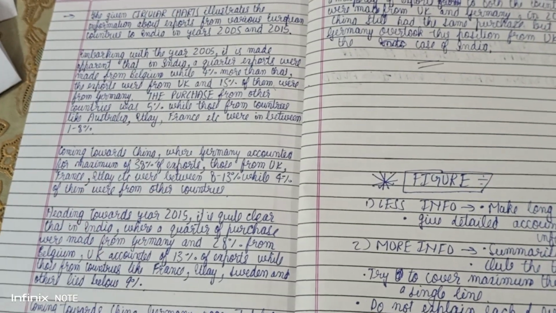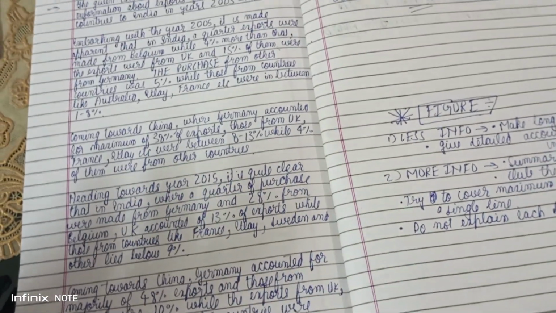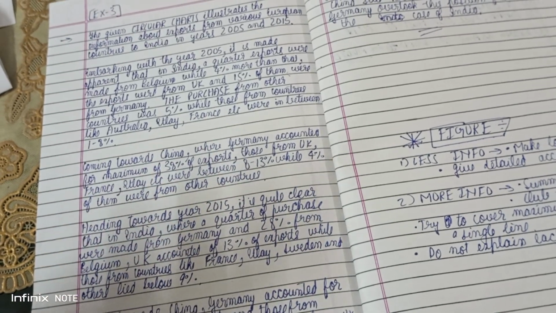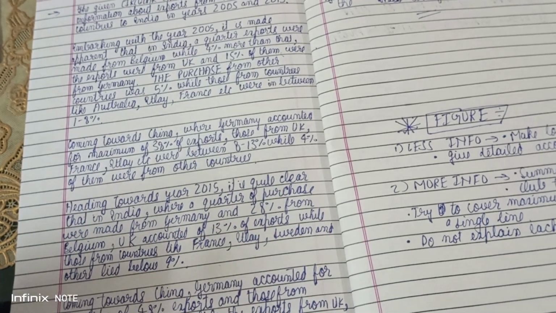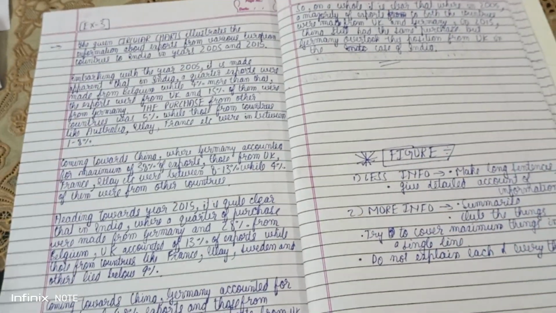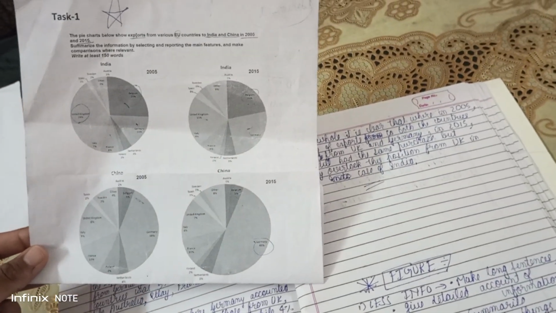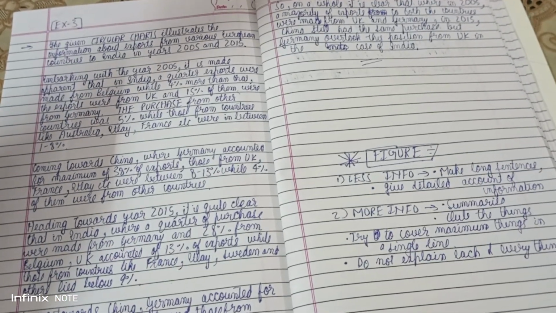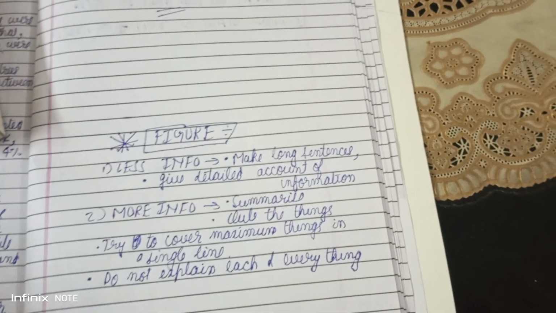So introduction, first body paragraph, India, China, second body paragraph, India, China. Paragraphing is very important. If you are writing about India, you will have to leave one line and then you will have to explain the figures of China. Leave one line, start with the year, come to the year 2015. Leave one line, come to China, and leave one line, come to your conclusion. So this is the way you attempt your pie chart in which there has been a lot of information given to you. So this was example number 3. So this was the way to attempt your pie charts.